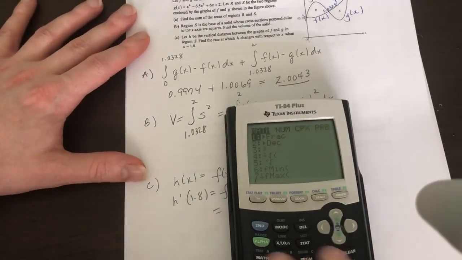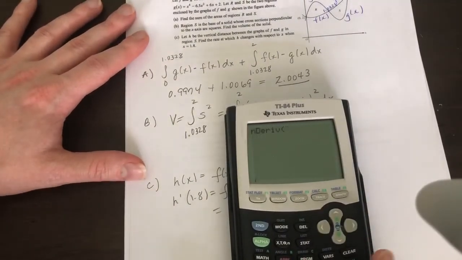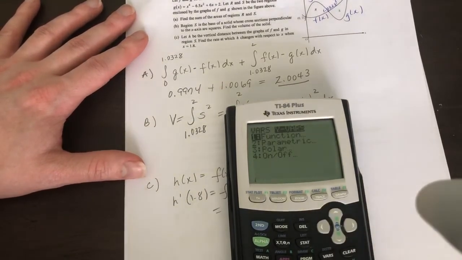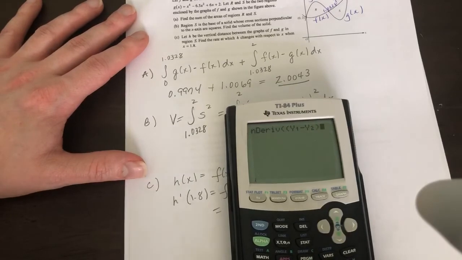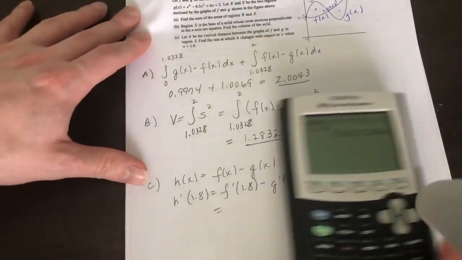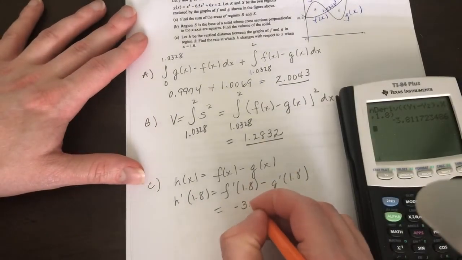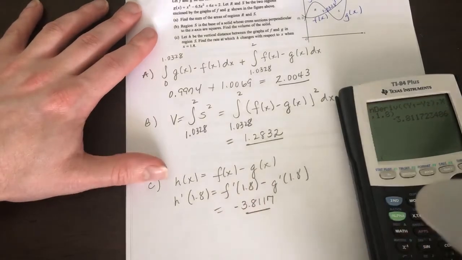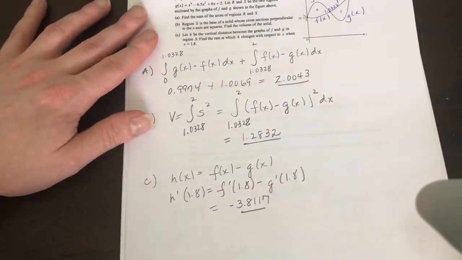So we do math 8, which is your derivative. I'm going to do y1 minus y2, because that's f of x and g of x, comma x, comma 1.8. So I get negative 3.817. Okay, so it'll be decreasing because it's a negative derivative.